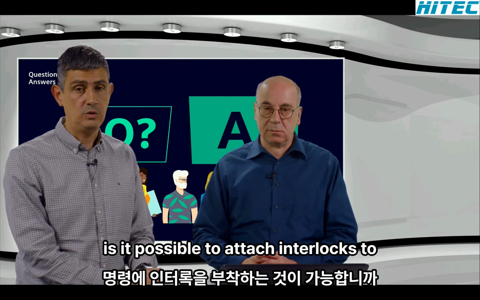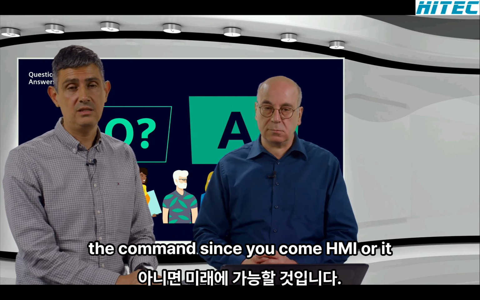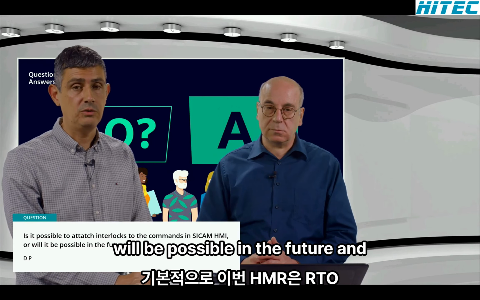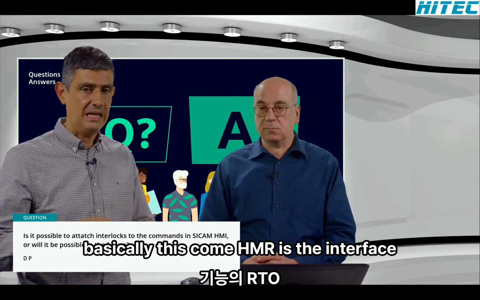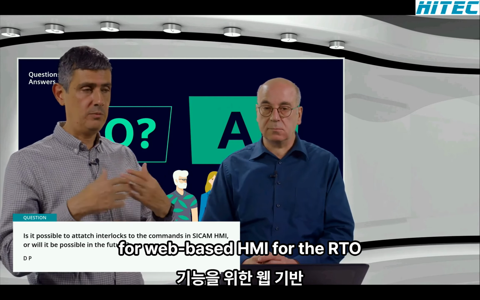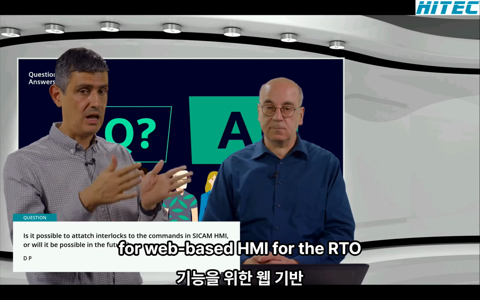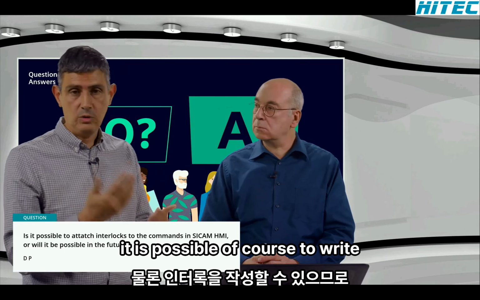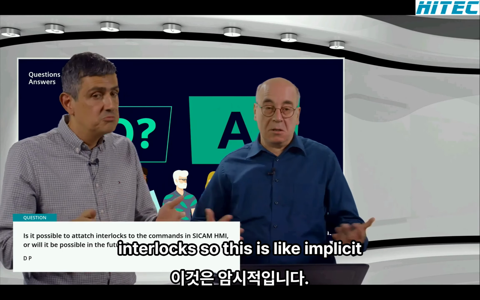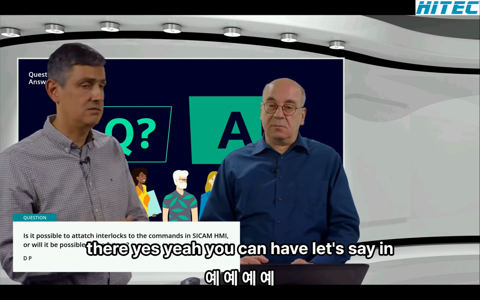Okay. Is it possible to attach interlocks to the commands in Sicam HMI, or will it be possible in the future? Basically, Sicam HMI is the interface for the web-based HMI for the RTU functionality. In the RTU functionality, it is possible, of course, to write interlocks. So this is implicit there, yes.